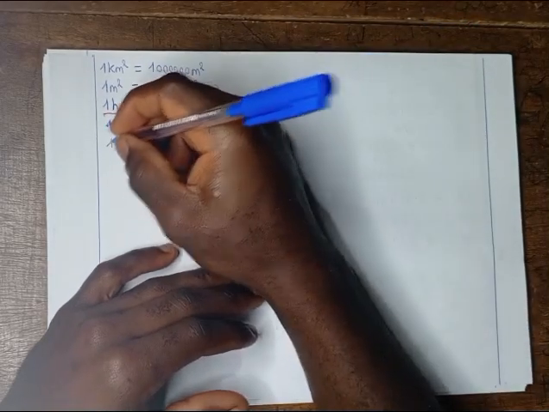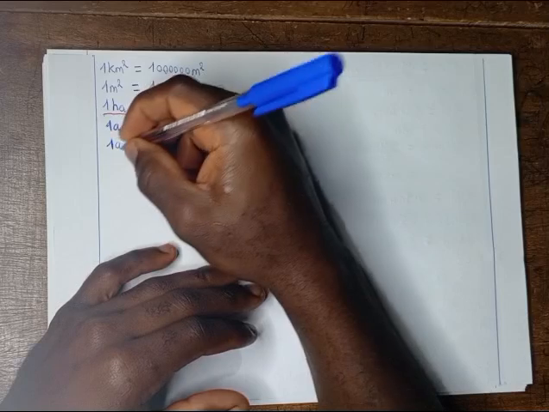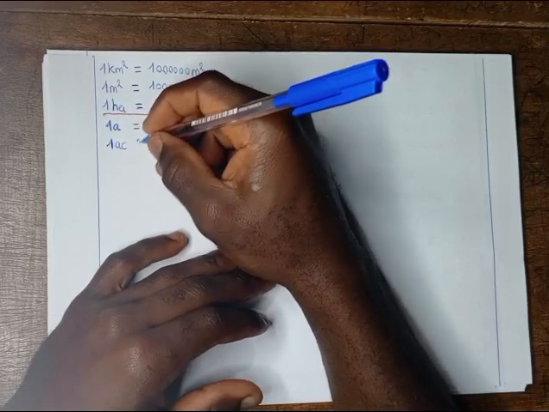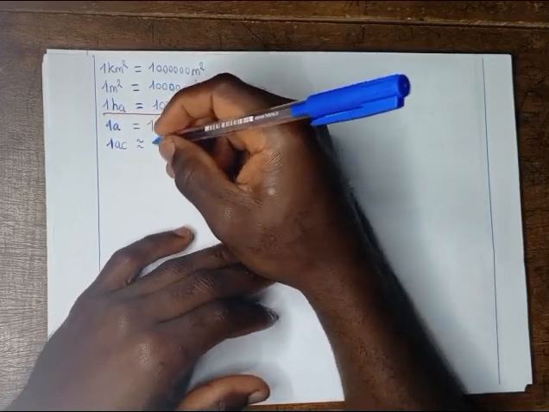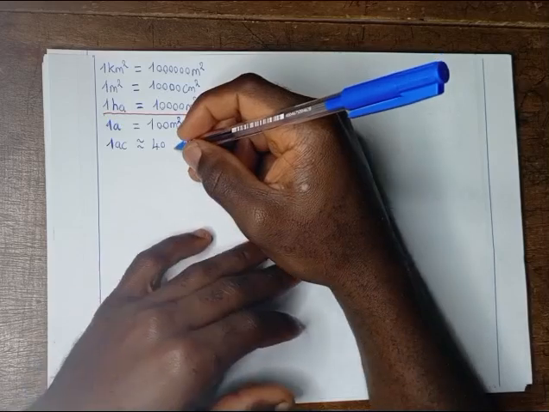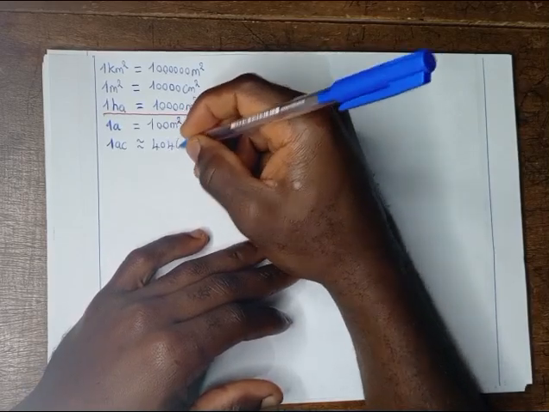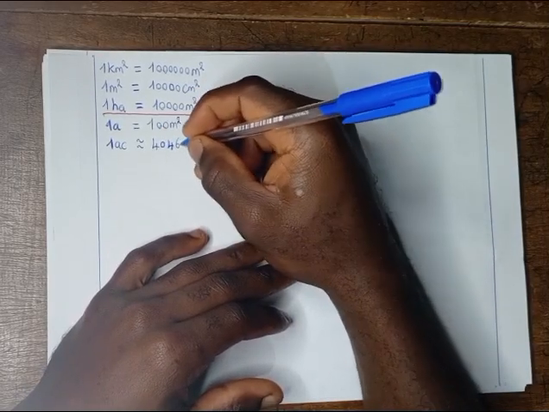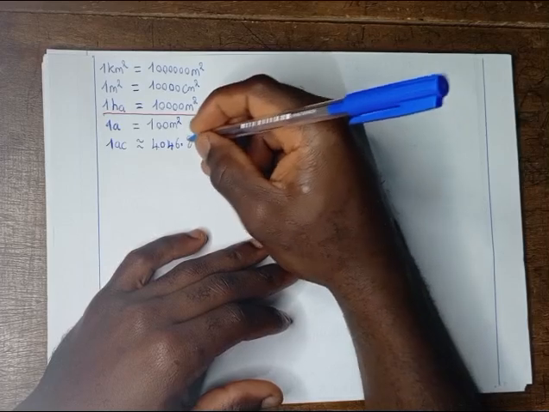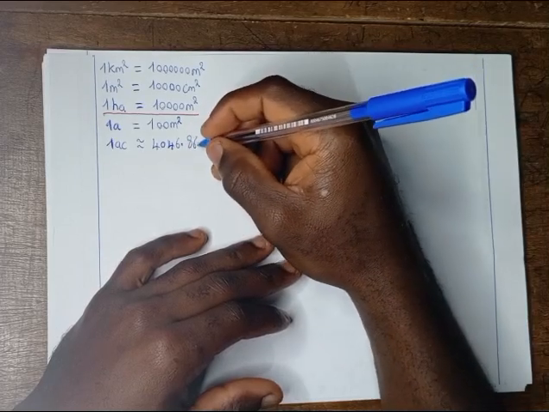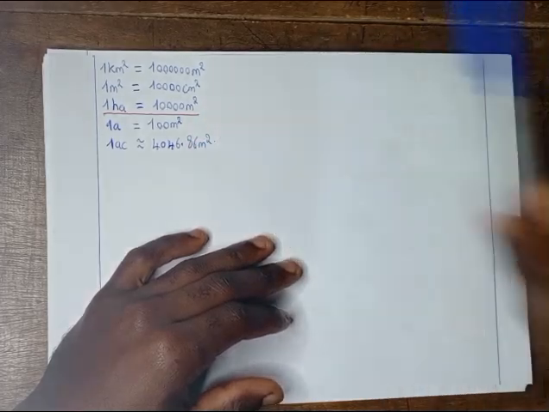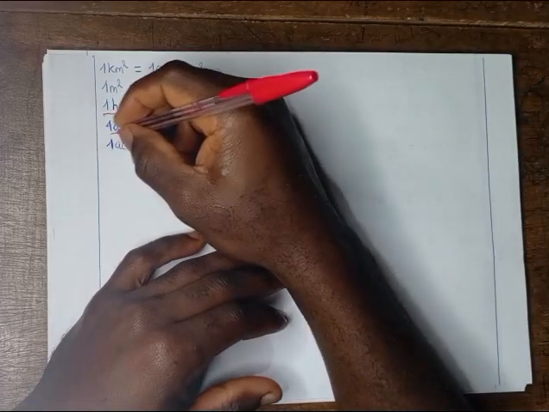And lastly, we have 1 acre is approximately 4,046.86 square meters. Take note of this, they are very important.